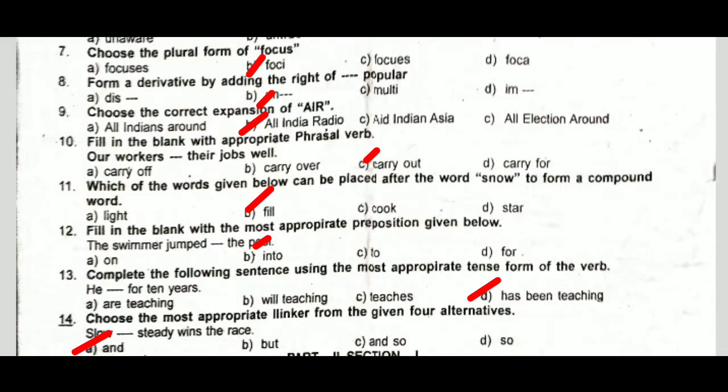Seventh one, choose the plural form of focus. Singular, plural. If the word ends with US, your answer should end with I, okay? Remember that. So your options are focuses, foci, focus, foca. So foci.